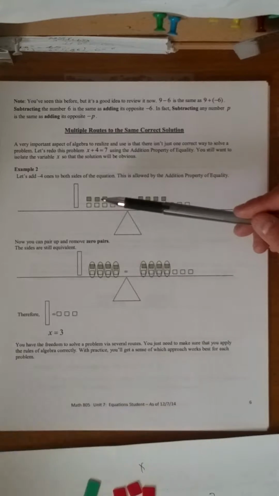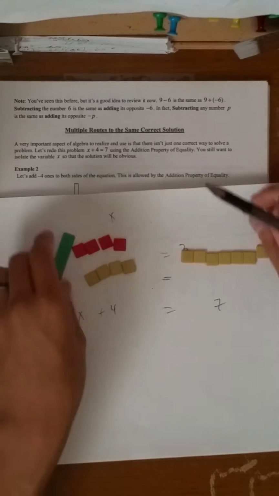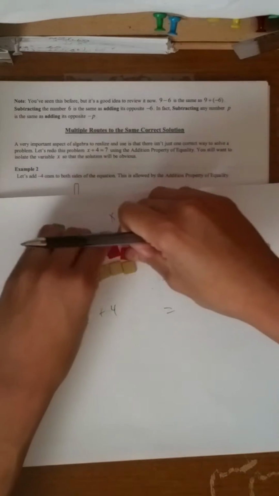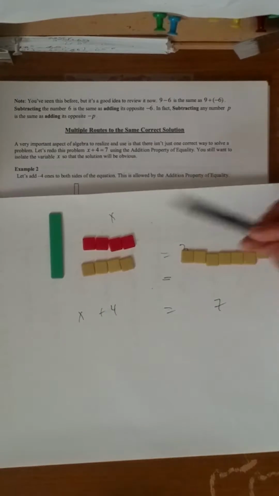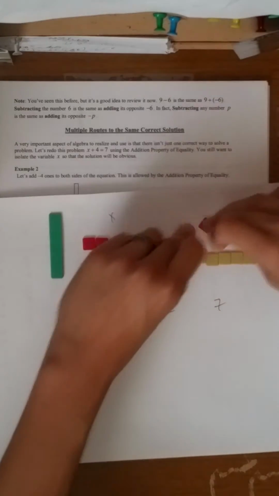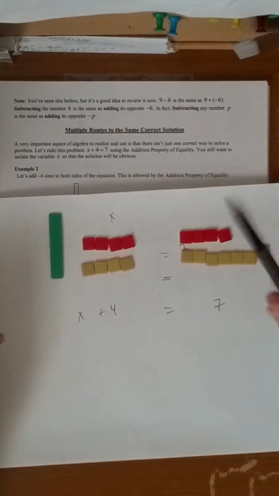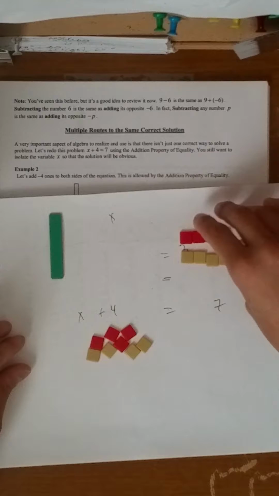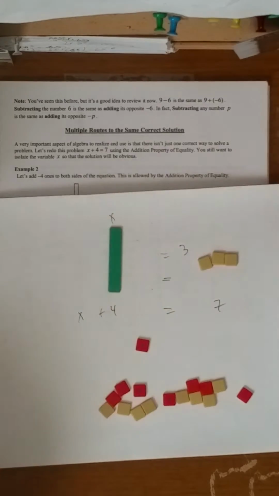So what does that mean? That means with your tiles, you set up the equation, and then you say, well, I want to cancel. Remember, this is a 0 pair. Each of these are 0 pairs, right? And then you go ahead and put your 4 over here. 4 tiles, 4 tiles. These go to 0 now, because you have their opposites, right? They're 0 pairs. And again, you're left with x equals 3. So it's essentially what happened here.